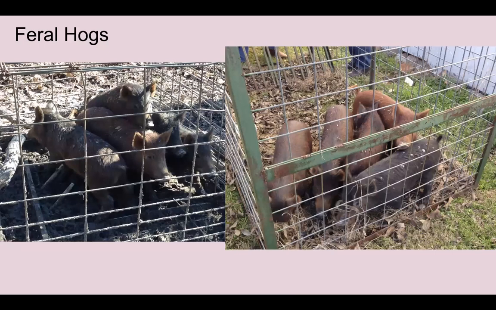And even here at the EEC, we have visits from those feral hogs. These are some pictures taken a couple of years ago of some feral hogs that were trapped in the Post Oak Preserve across from where we work.